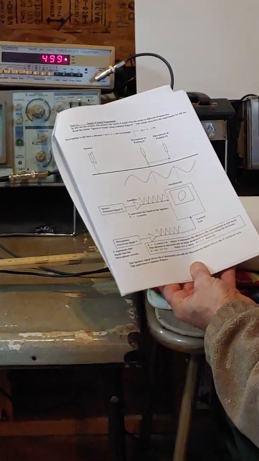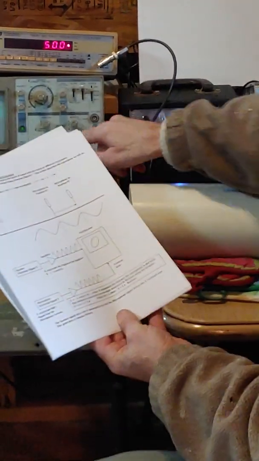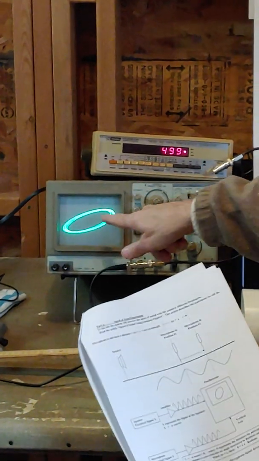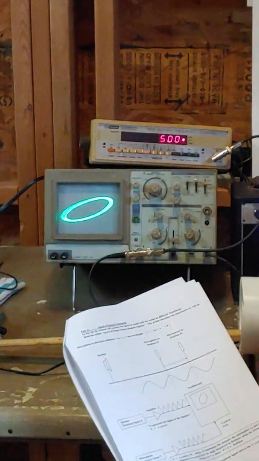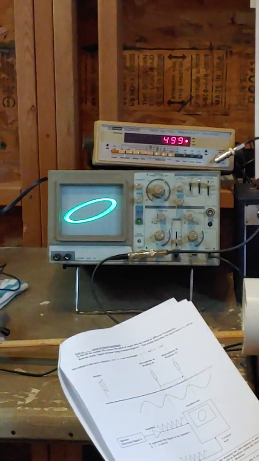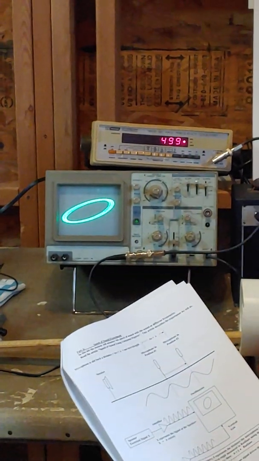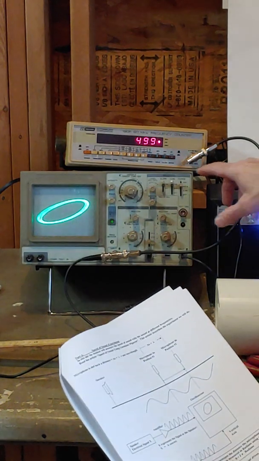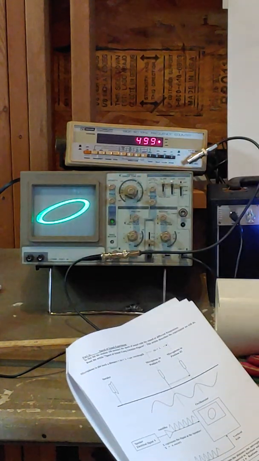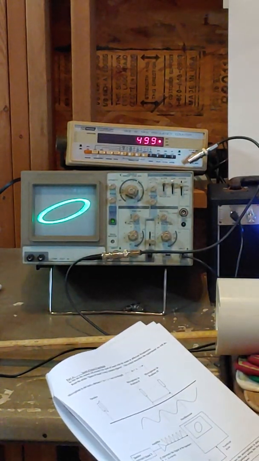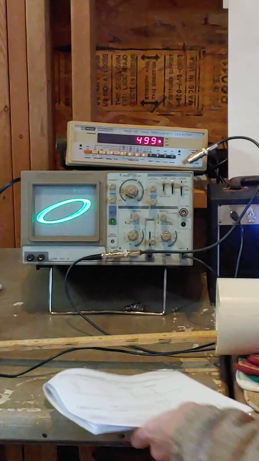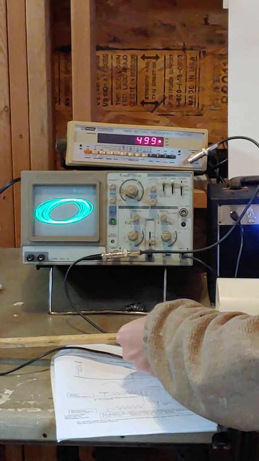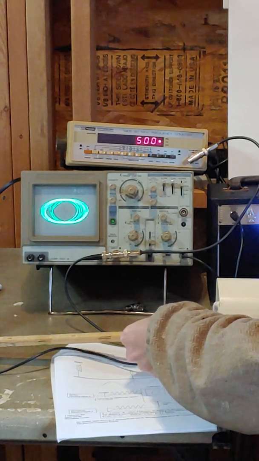The speaker is making the dot go up and down, and the signal from the microphone is making the dot go back and forth. So because they're in phase, it looks like an ellipse, and the ellipse will change depending on the phase.